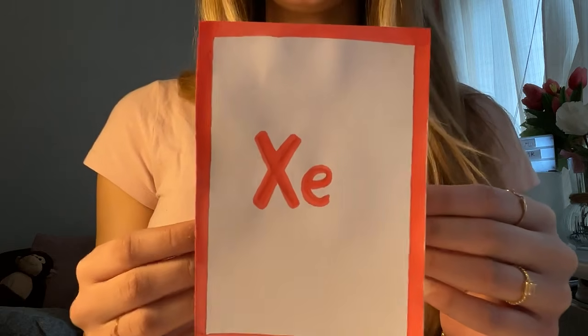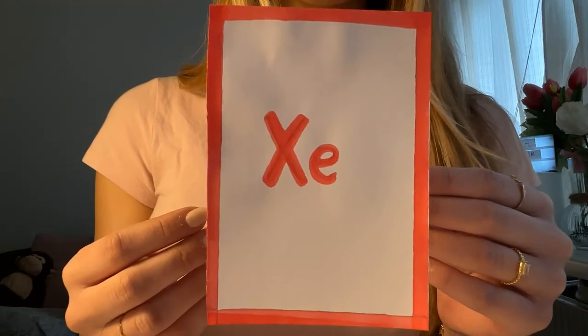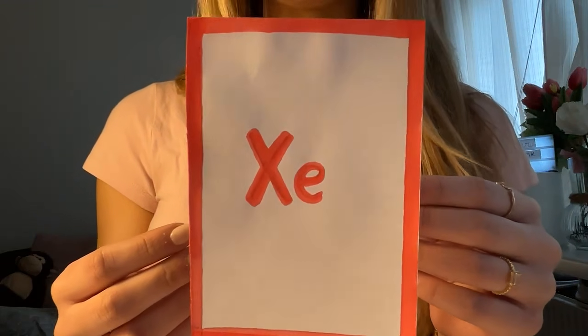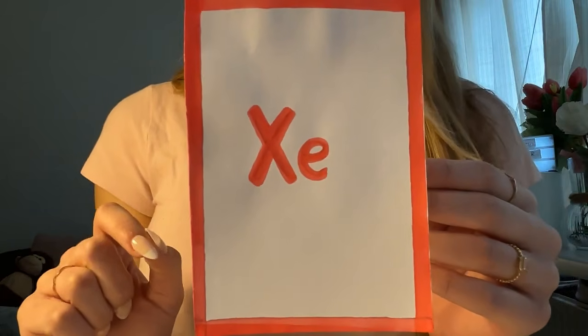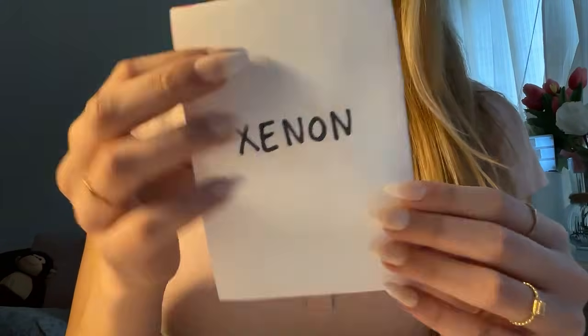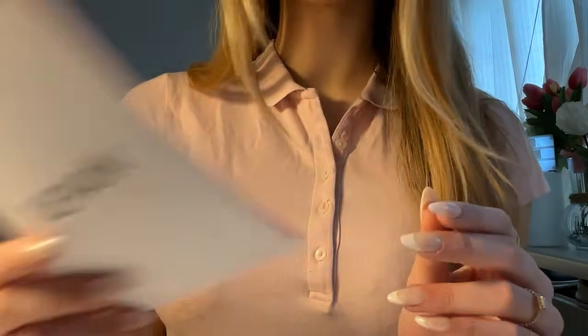This one's also easy. Alright, do you have a guess? I'm going to reveal the answer in 3, 2, 1. So Xe is xenon. Xenon. Good job. Did you get this one right?